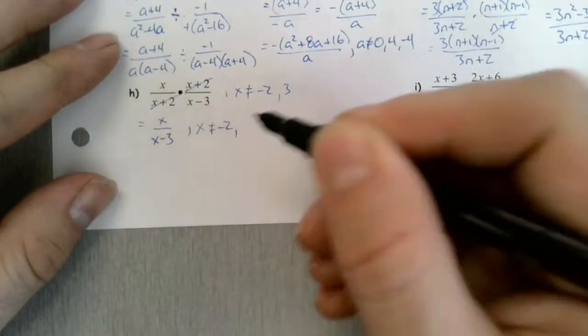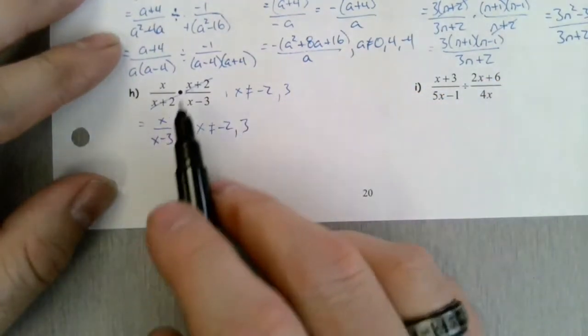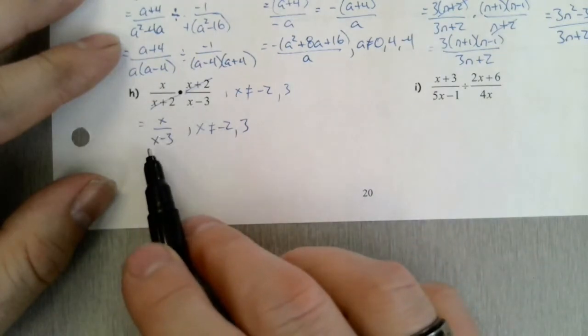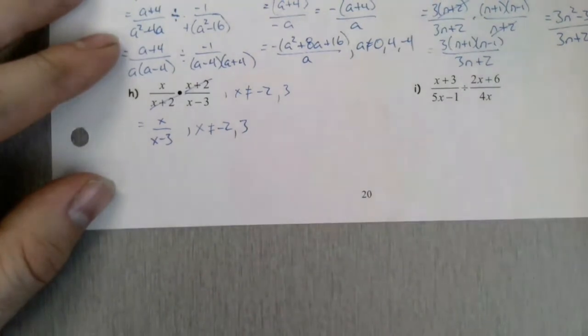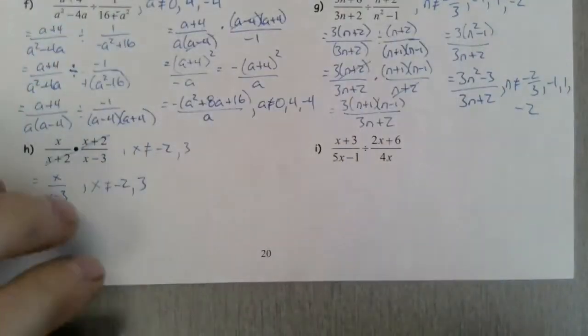But now I will identify the non-permissibles again. So this expression is equal to x over x minus 3 as long as x cannot equal negative 2 and x can't equal positive 3.